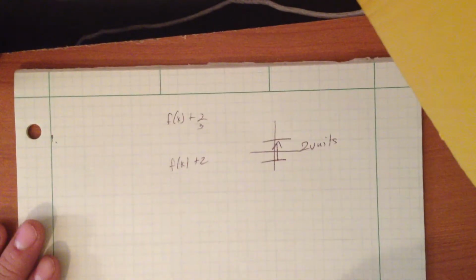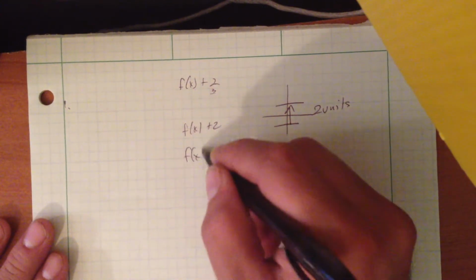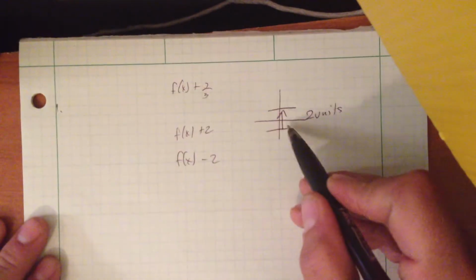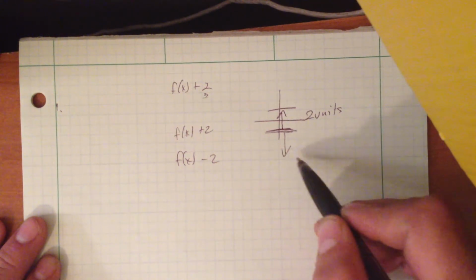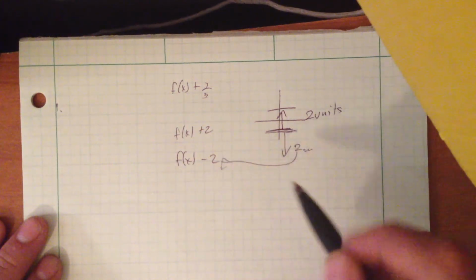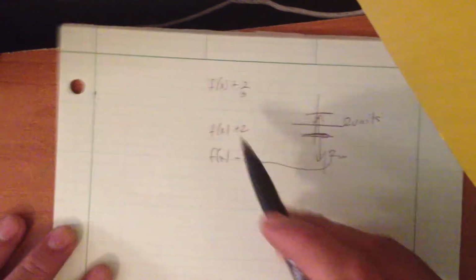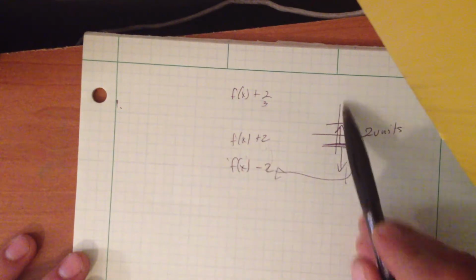Okay, and let's say for some reason we had f of x minus 2. Then you come back to where f of x started and you go down 2 units, or whatever this value is, down or up. So adding a number to a function just moves it up and down.